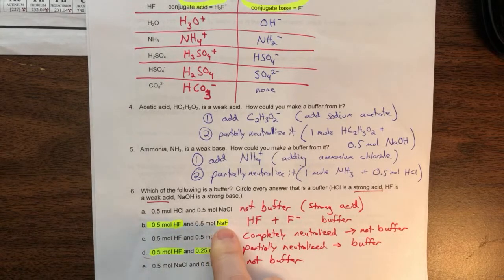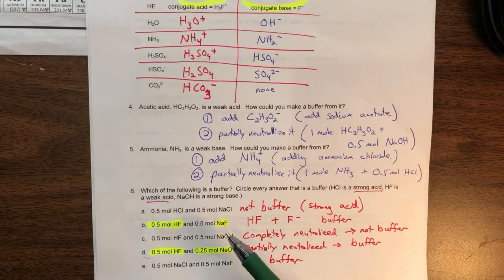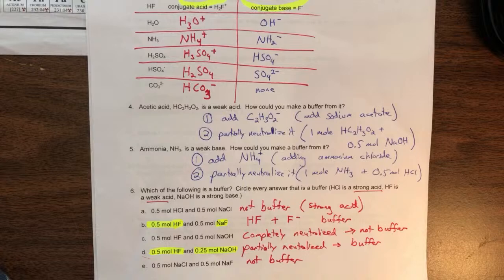That's probably the trickiest part of number 6, just looking past the other non-important information, like the sodium. Just ignore those. They're called spectator ions. They're ions that don't really do anything. All right, so other questions.